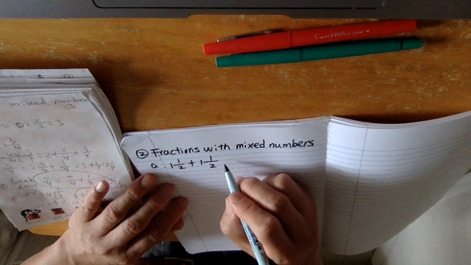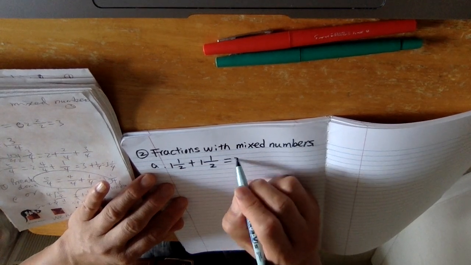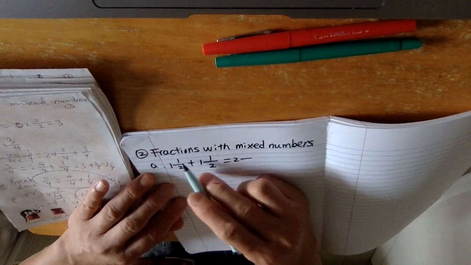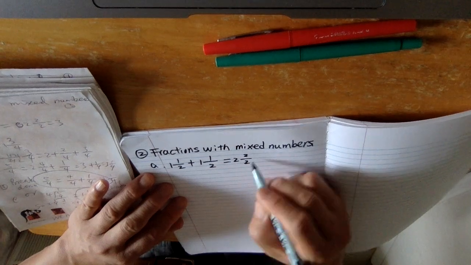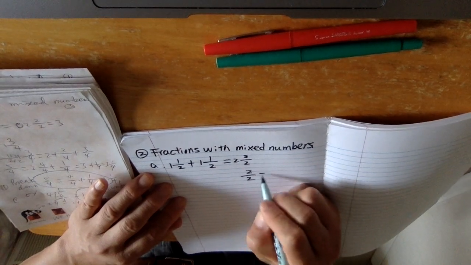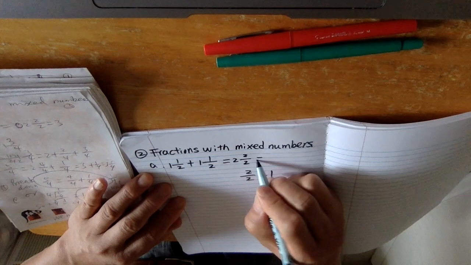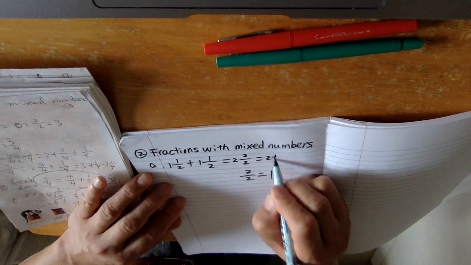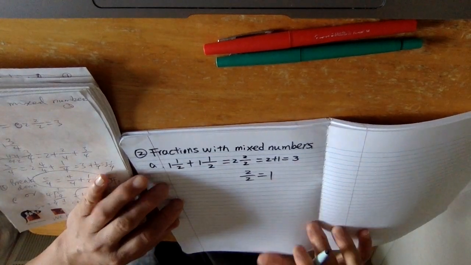Since they have the same denominator, we can add 1 plus 1 is 2. 1 plus 1 is 2, 2 over 2. And 2 over 2 also equals 1. So we have 2 plus 1 equals 3.